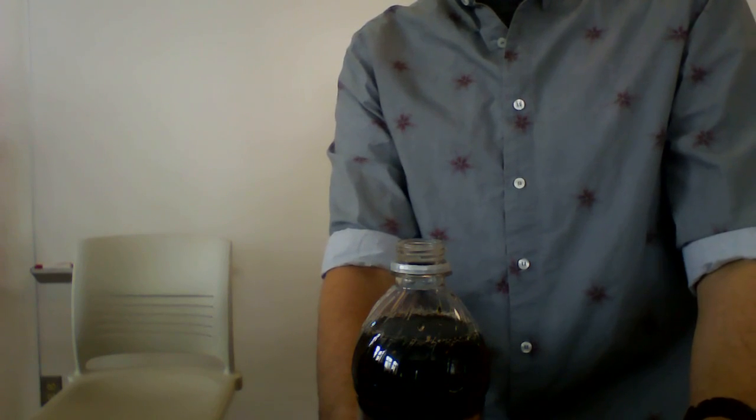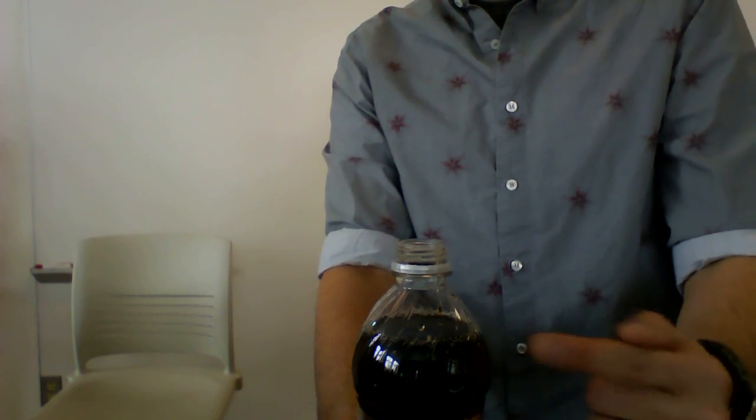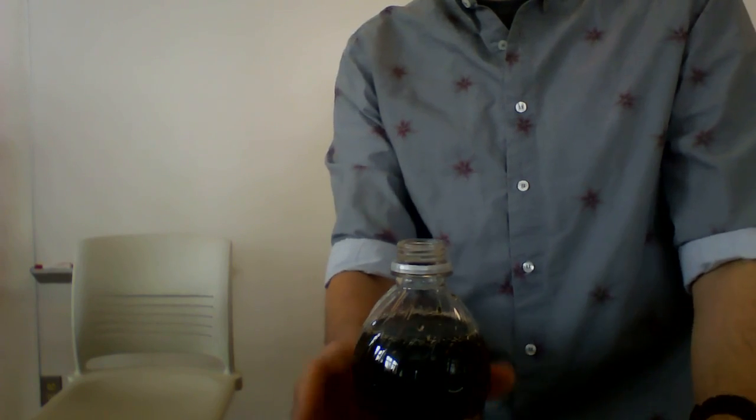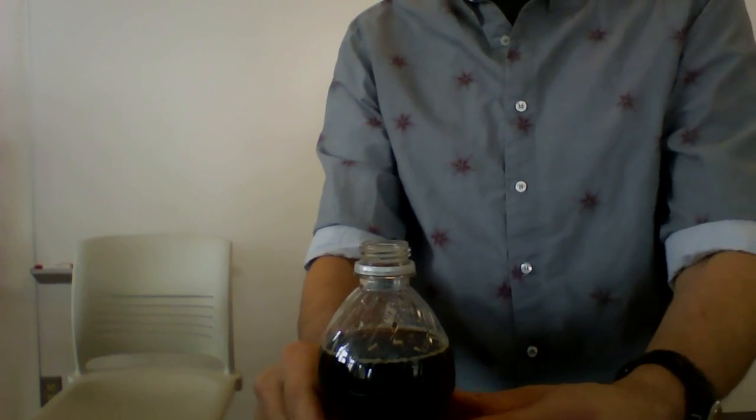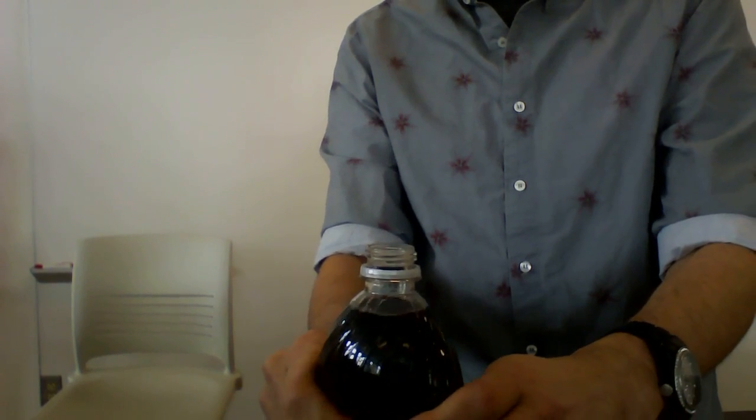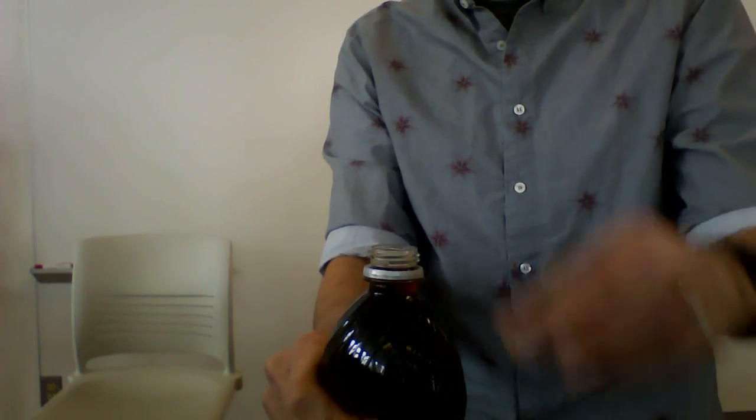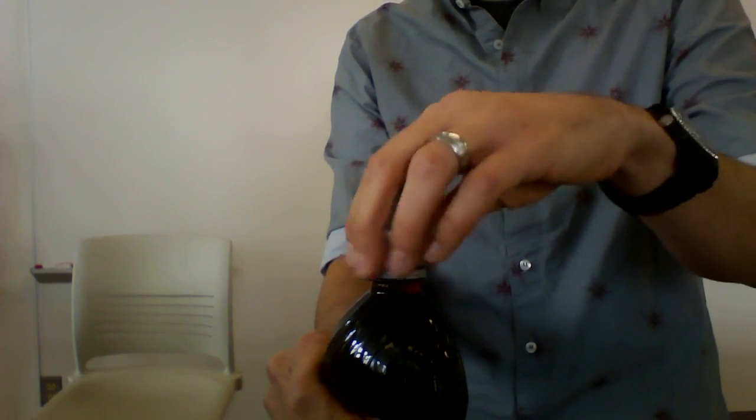Now, how do you stop your pop from getting flat? Well, if we have a lot of CO2 in here, what you could do is take a drink, pour your drink out, and then squeeze all the air out like that, and then cap it.